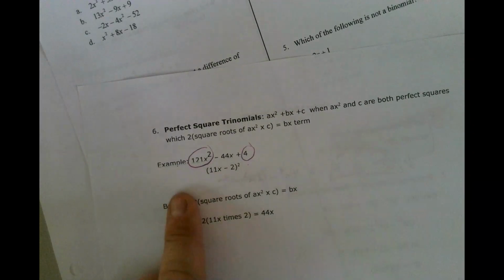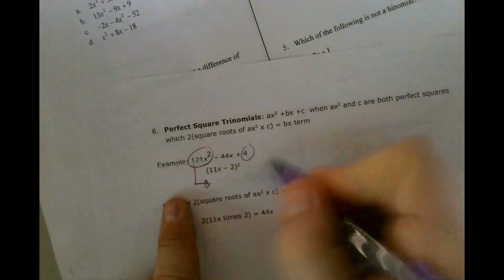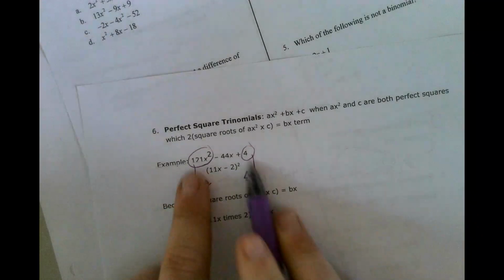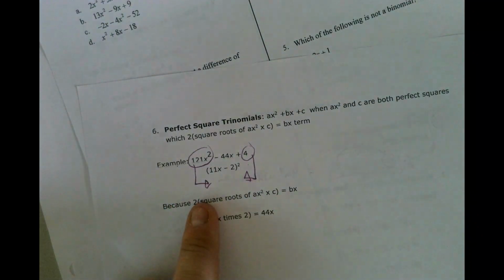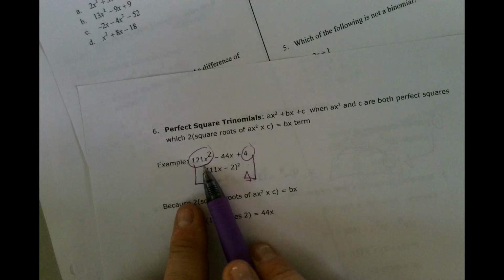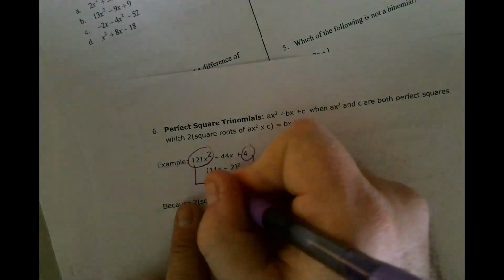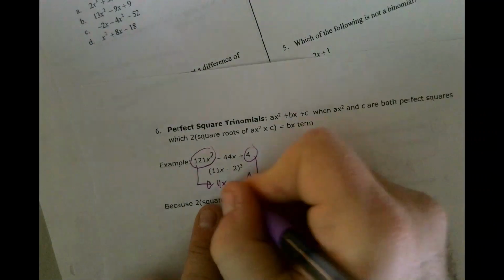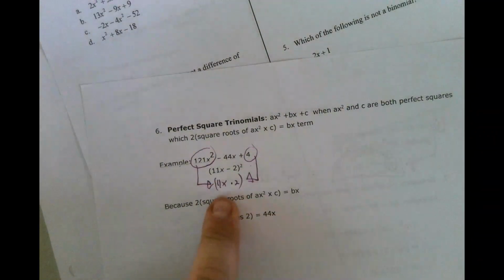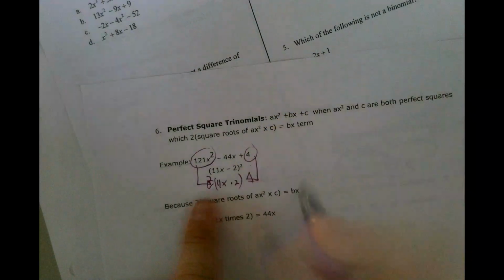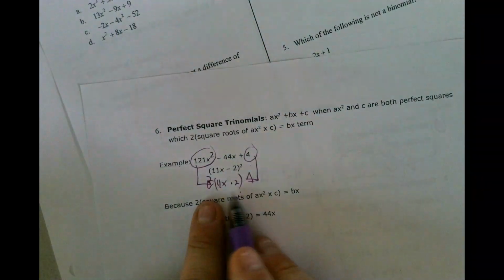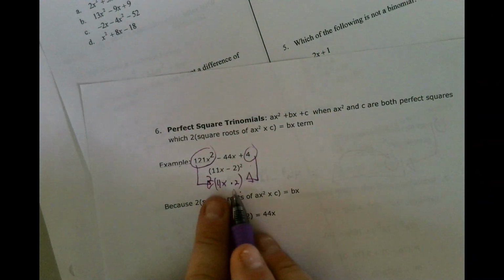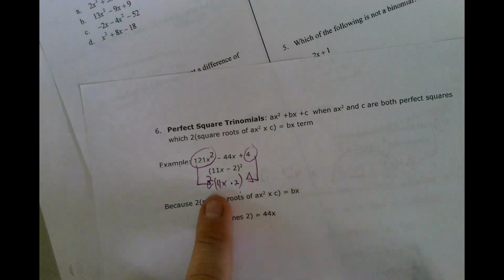All right? So all you do is square root the ends first. Okay? So what's the square root of 121x squared? 11x. What's the square root of 4? 2. So you put them together, and then you double it. Double the product of those. Okay? So what's 2 times 22x? 44x is in the middle.